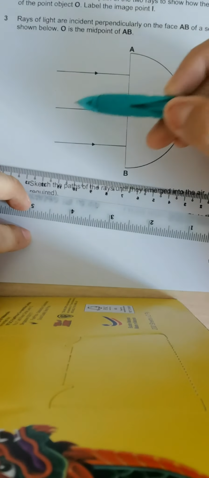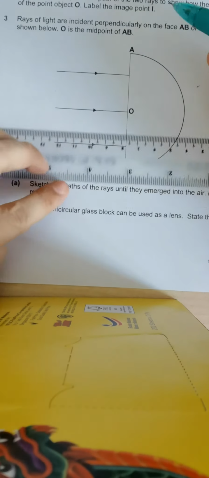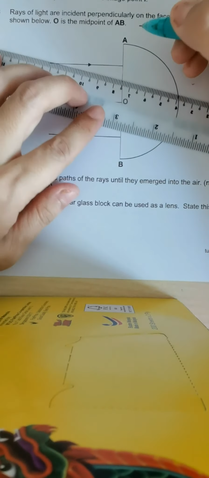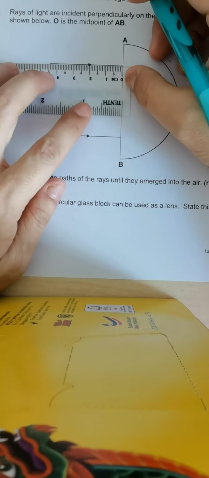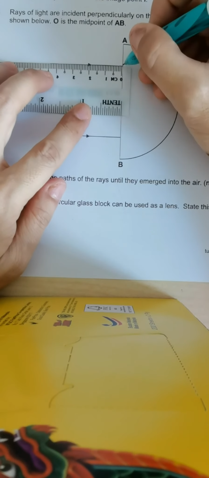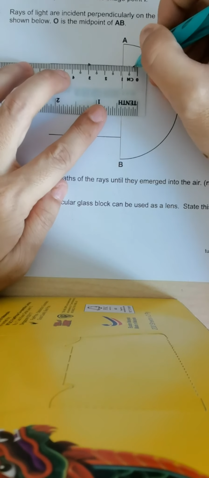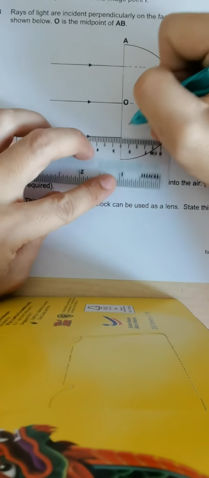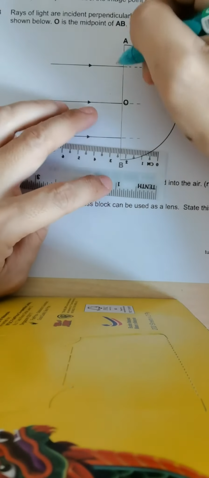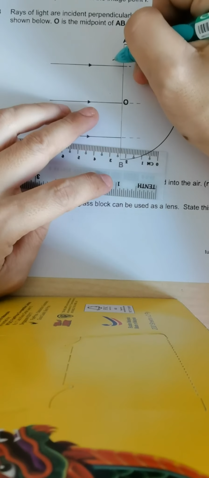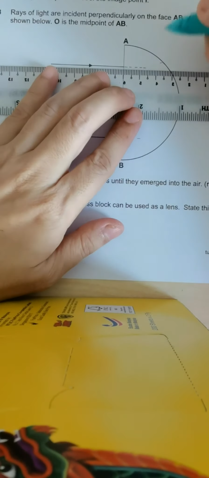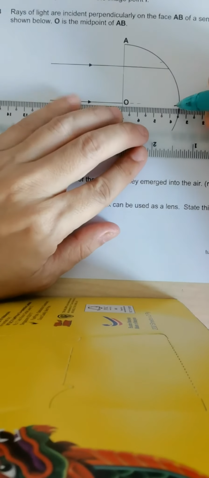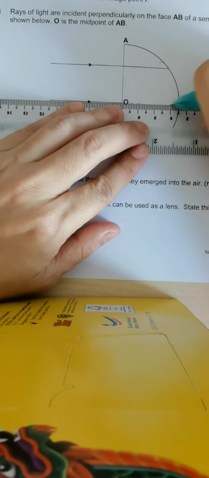So the incident rays are entering the glass block. This is the glass surface. The incident rays are actually perpendicular to the glass block surface. So this is actually where the normal is at this interface. So here the angle of incidence is actually 0 degrees. So there's no bending of light. The light ray just enters the glass block straight.